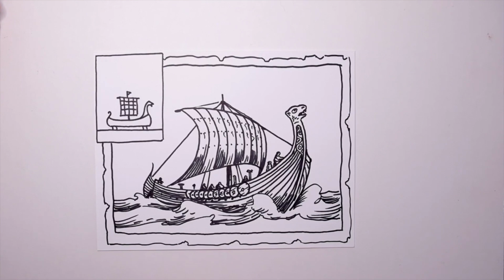These boats were very fast. As long as they had wind behind them, they could fly the sails and they could go anywhere they wanted to. But when the wind died, or when they were sailing in calm seas or up in rivers, as they often did, not sailing, they would end up rowing instead.